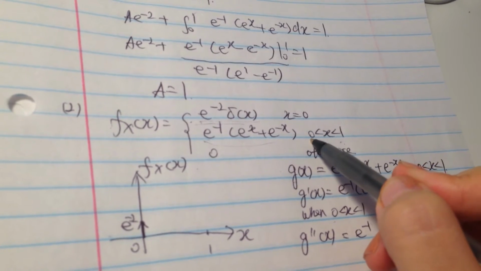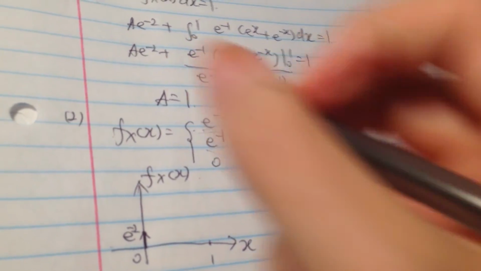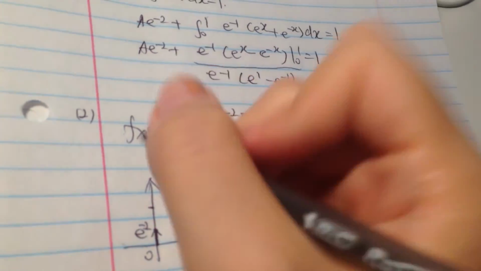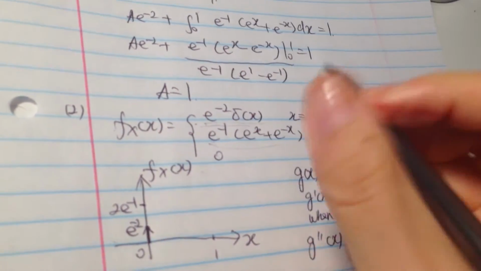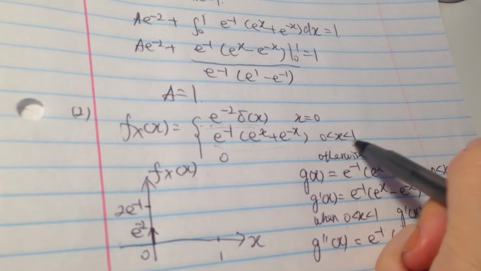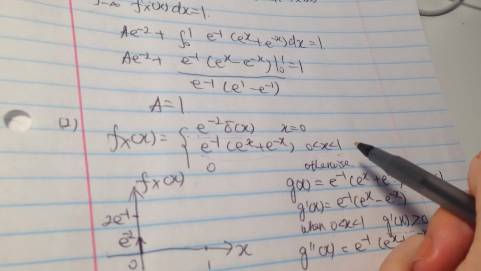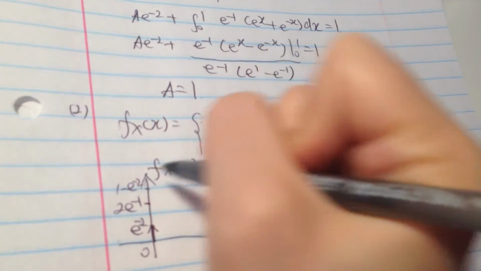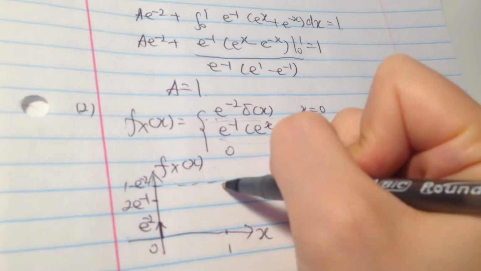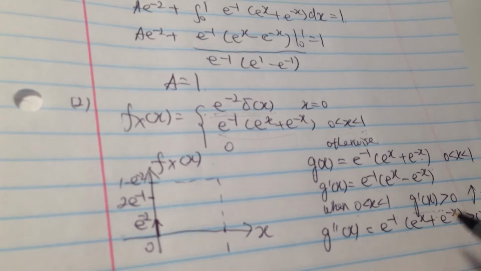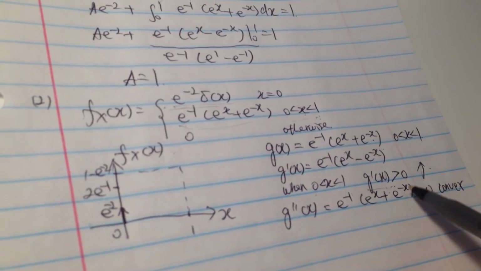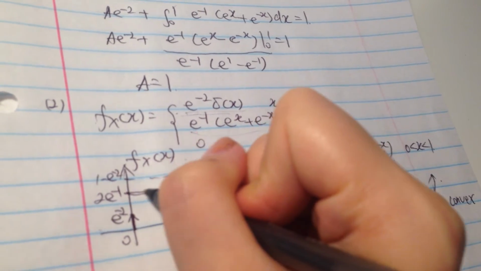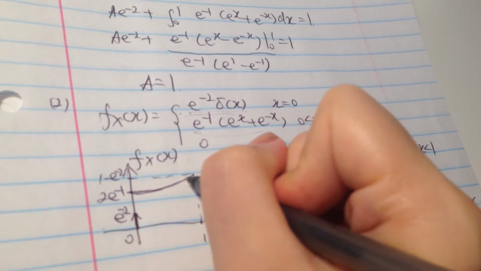When x equals 0, we could know that it will be this, when x equals 1, it will be here. And take these two properties in. According to these two properties, we could draw this part.